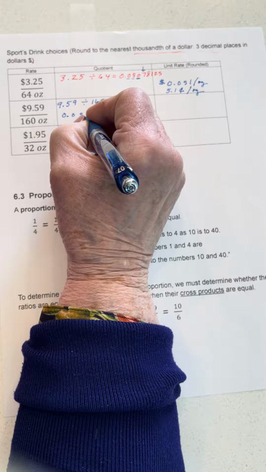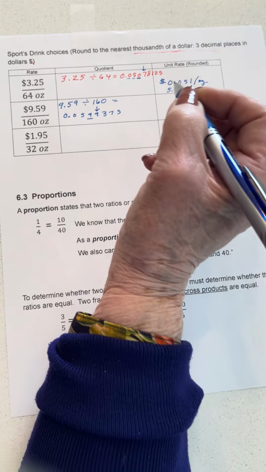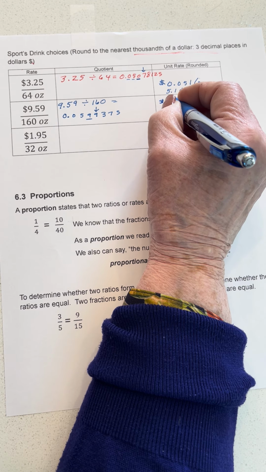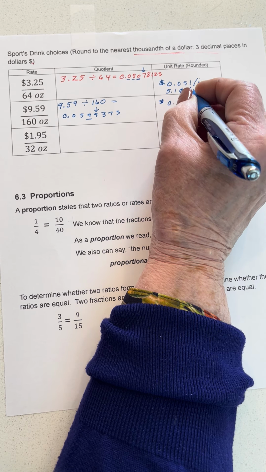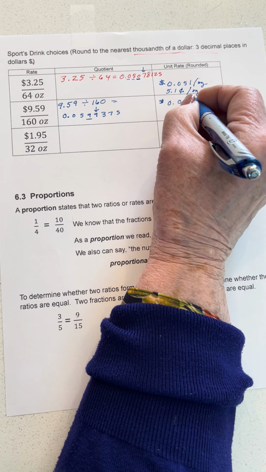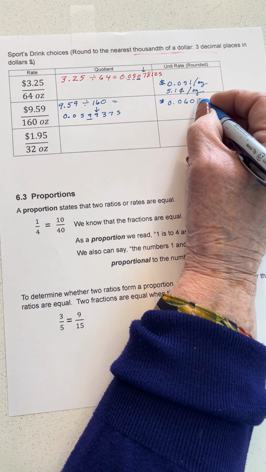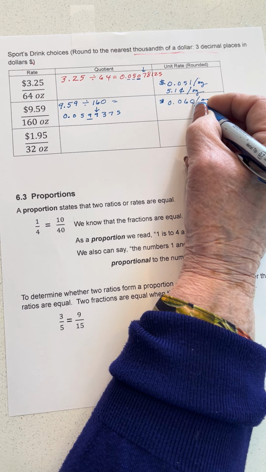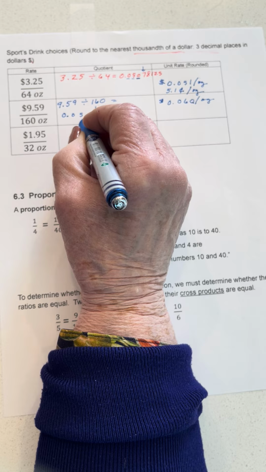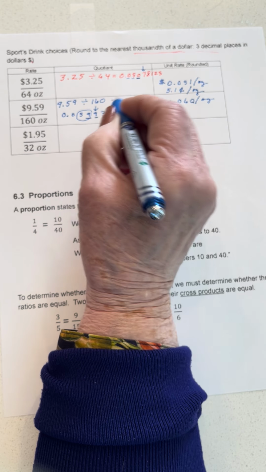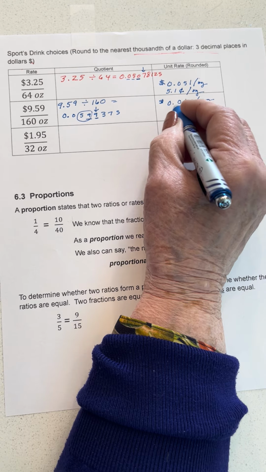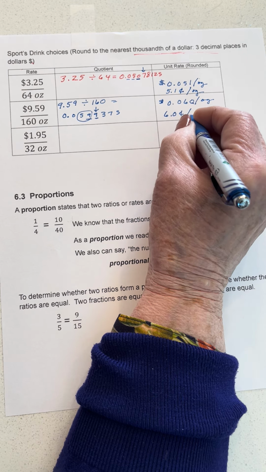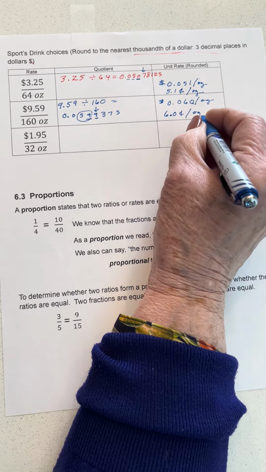I'm rounding to the third decimal place, and the next door neighbor is a 9. We need that 0 to have a third decimal place, but we're rounding 59 up 1, which would be 60. Or if we want to write this as cents, it's 6 cents per ounce.